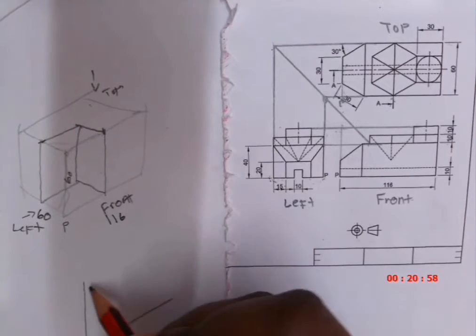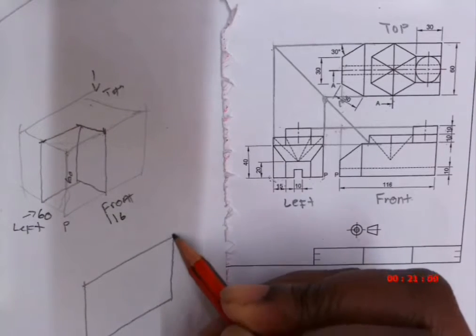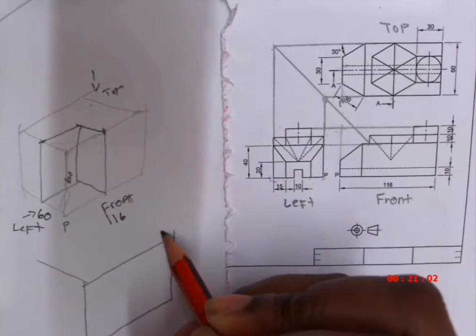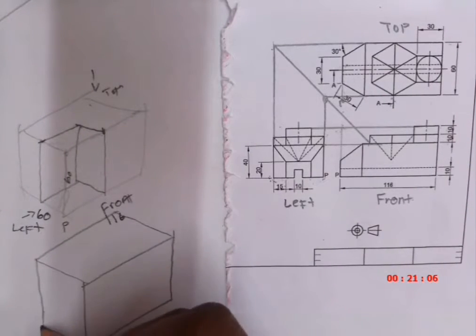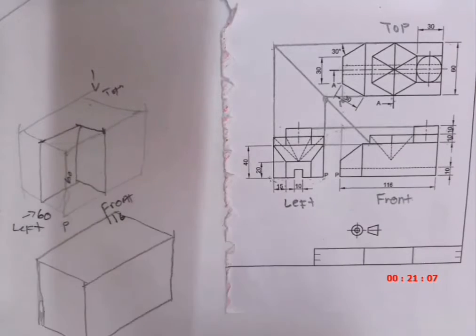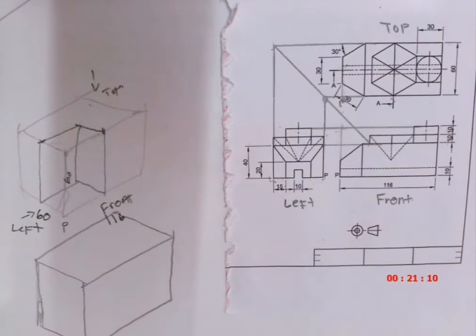I'm going to do another isometric box, like this. Now I'm not focusing more on the instructions and whatever. Now I'm drawing a full box there. And the reason I'm drawing this full box is because if you start your isometric with everything being cut out, it will be more complicated.